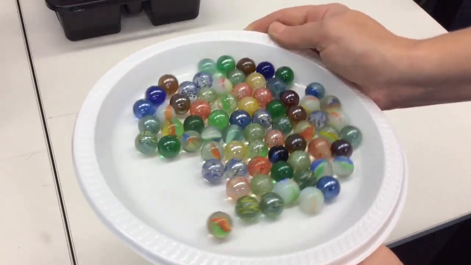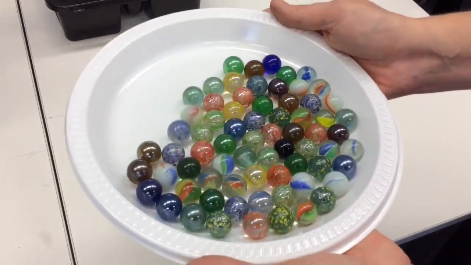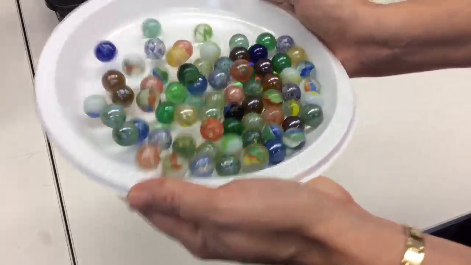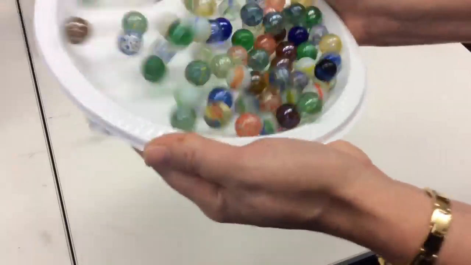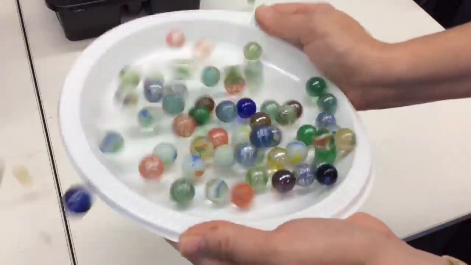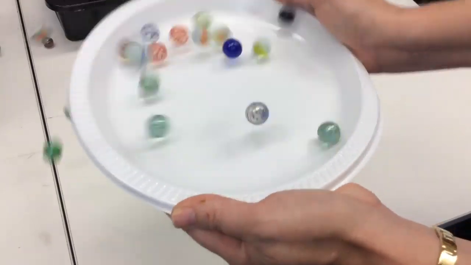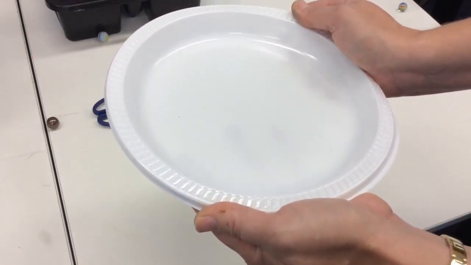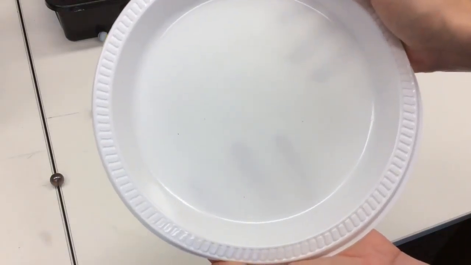If we continue to apply heat, what happens is we start to vibrate again. And we start to vibrate so much that they can't stay in a liquid state anymore. And they evaporate and turn into a gas state.